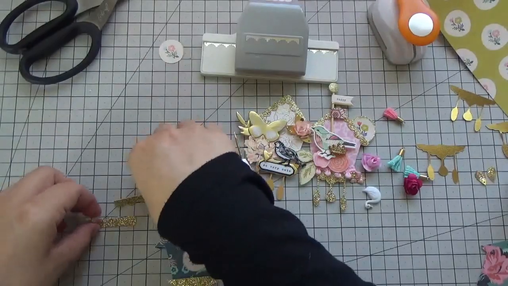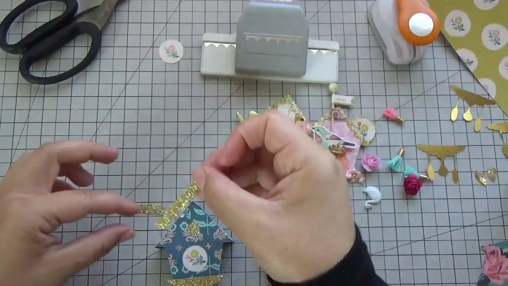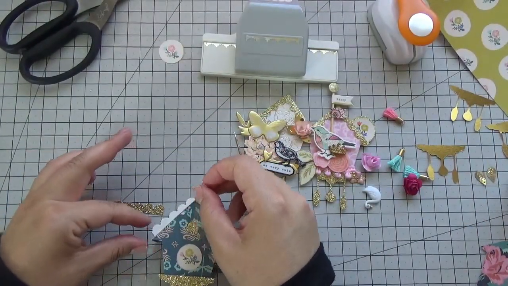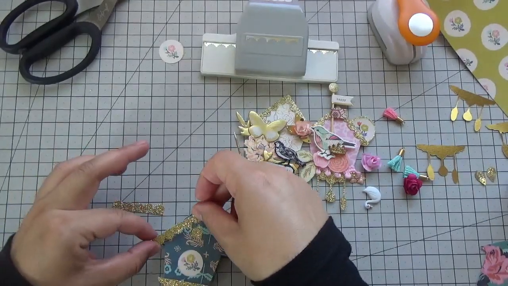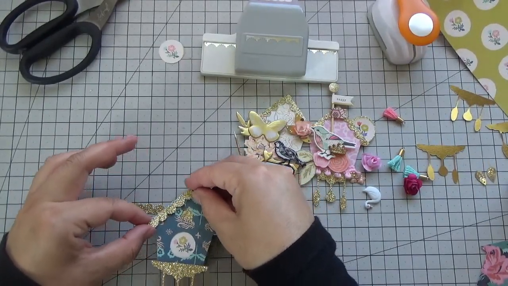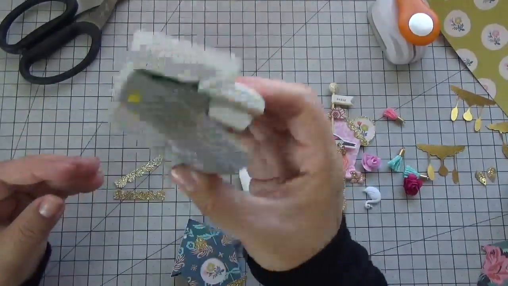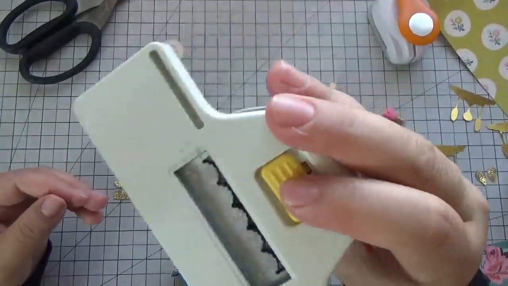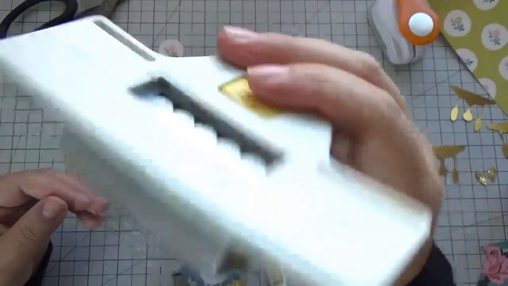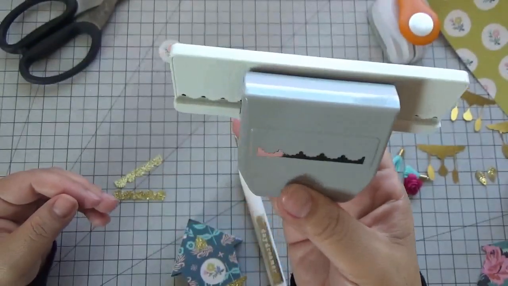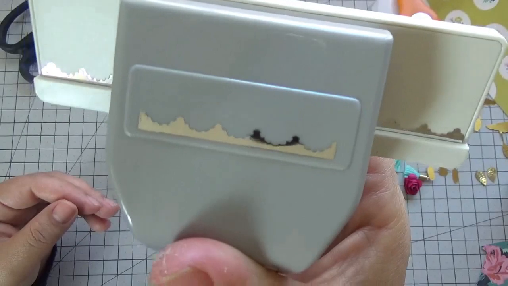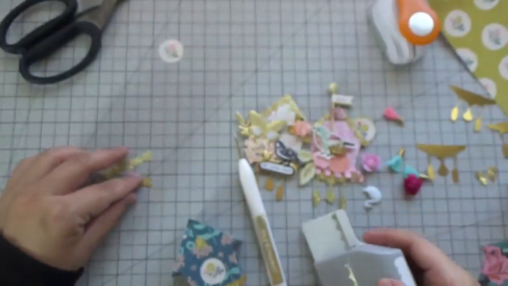And then I have the little embellishments right here, the parts that I'm going to put here to decorate the birdhouse. And these, you guys, I used this border punch, and I found this at Tuesday Morning. It's from EK Success, I think that's what they're called. And it's just a scallop punch, okay?